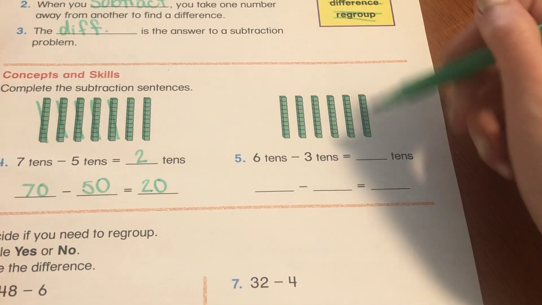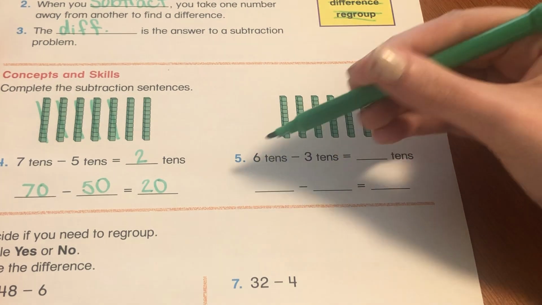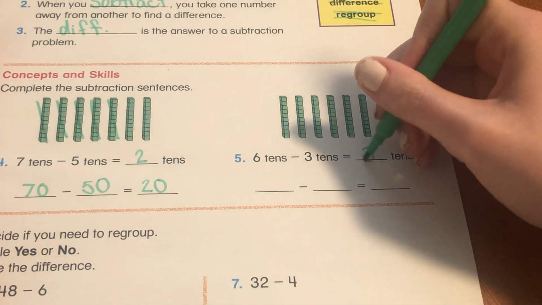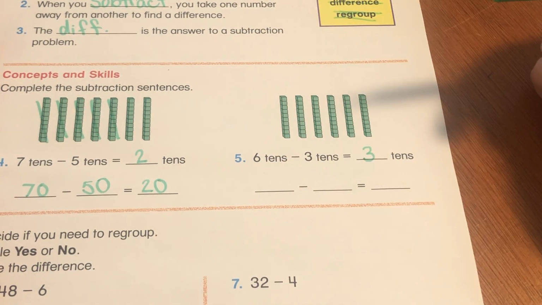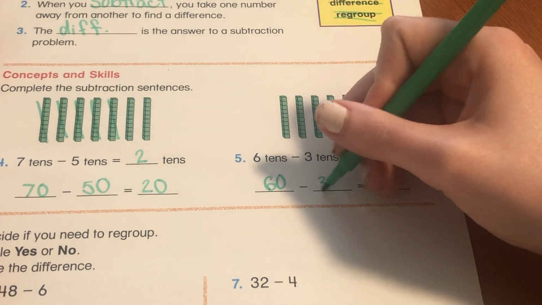And I do the same thing over here. 6 tens minus 3 tens, that's a doubles fact. I know that 6 minus 3 equals 3. 6 tens is equal to 60. 3 tens is equal to 30.